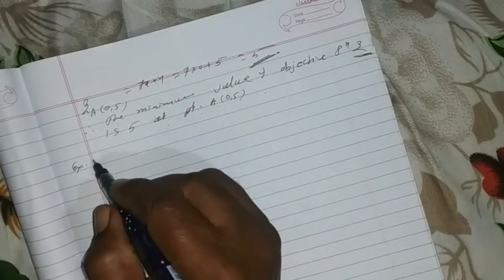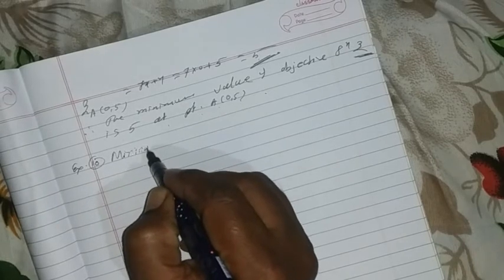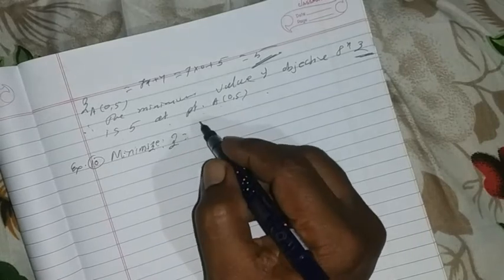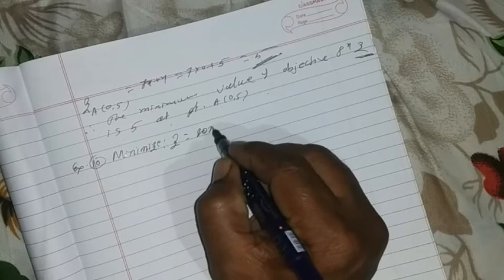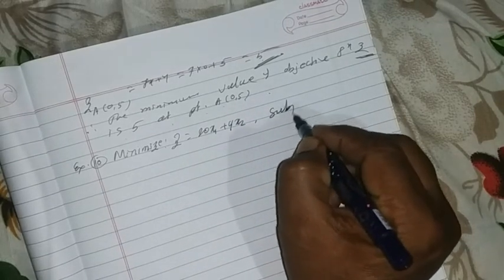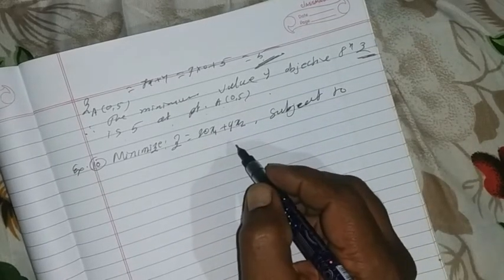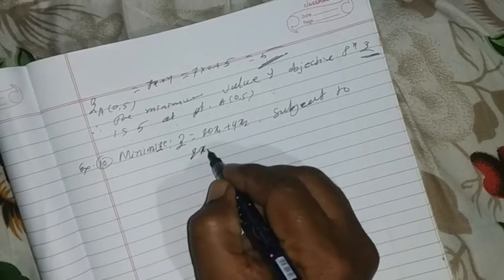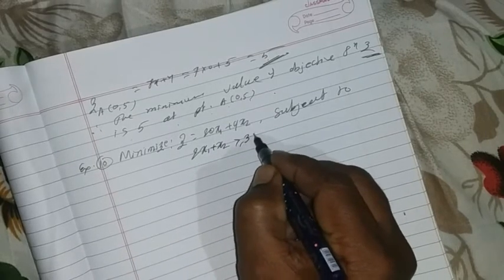Minimize z is equal to 20x1 plus 9x2 subject to the constraints. 2x1 plus x2 is greater than or equal to 36.